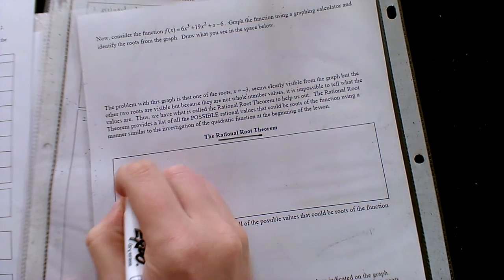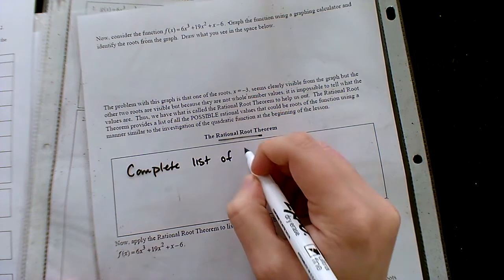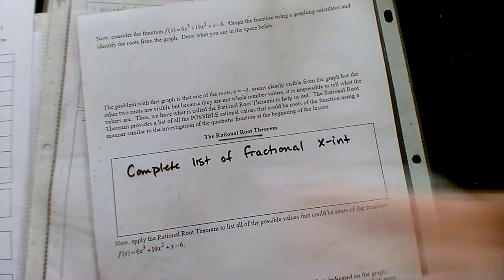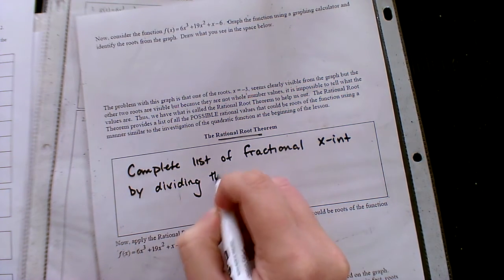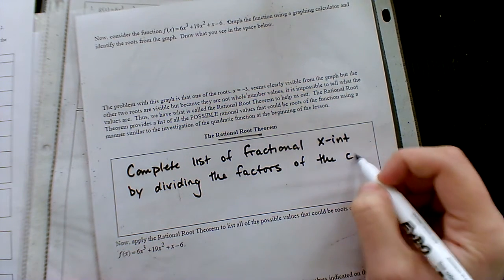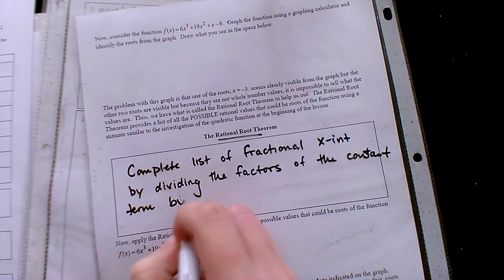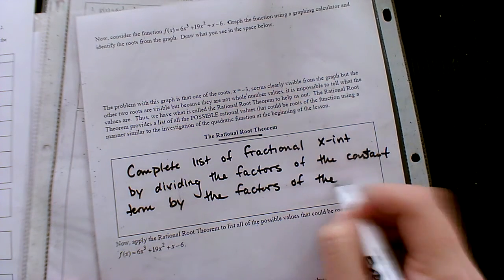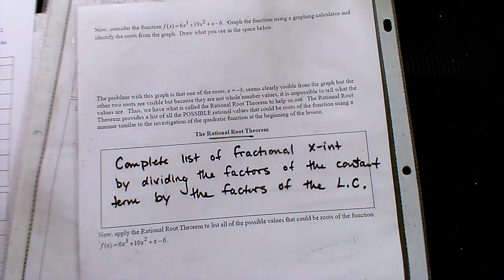Rational root theorem tells us, or gives us, a complete list of fractional x-intercepts by dividing the factors of the constant term by the factors of the leading coefficient. I'll abbreviate LC for short.